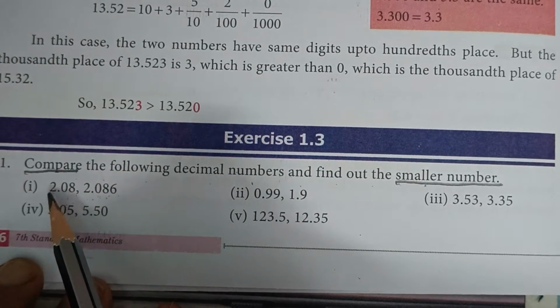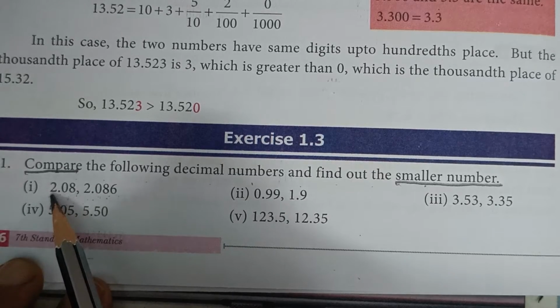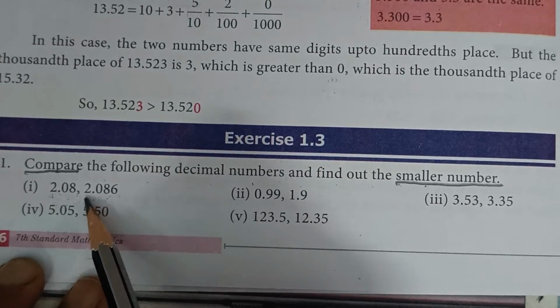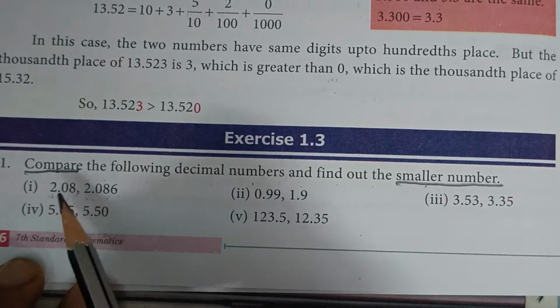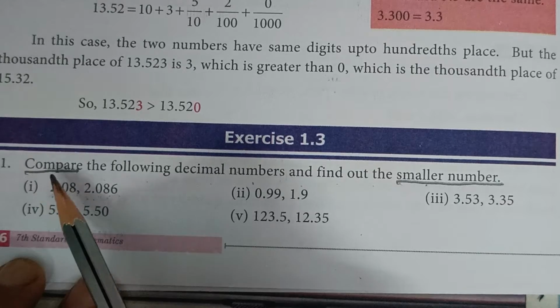Which is the whole number here? 2 is the whole number. The whole number is before the point. Here also the whole number is 2. So the whole numbers are the same. They are equal. We cannot find the greater or smaller. So let us go to the next.